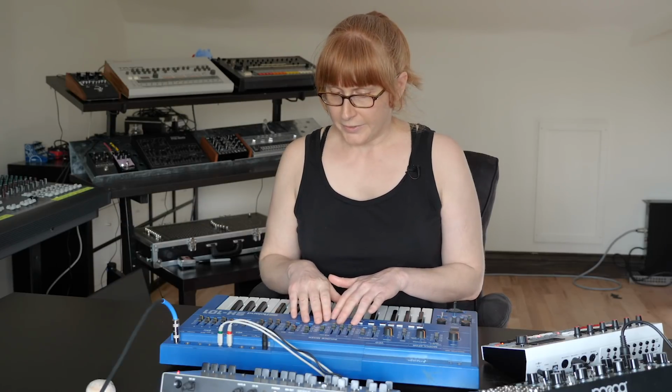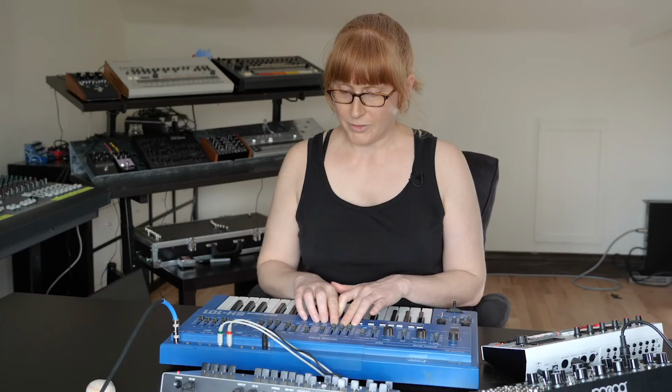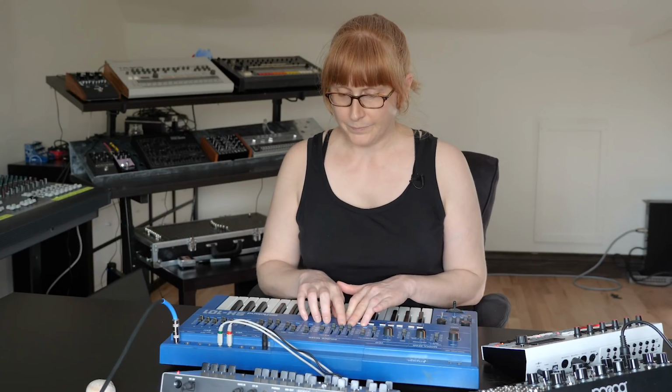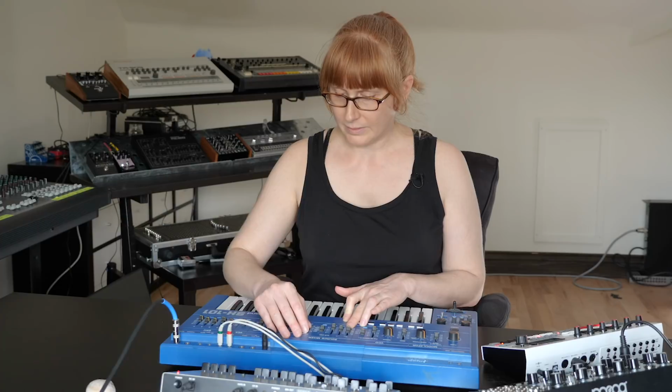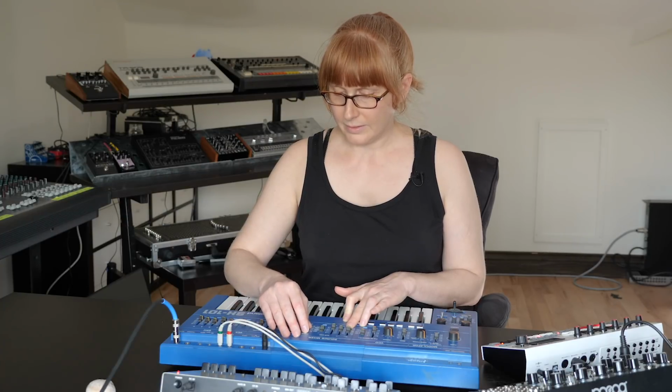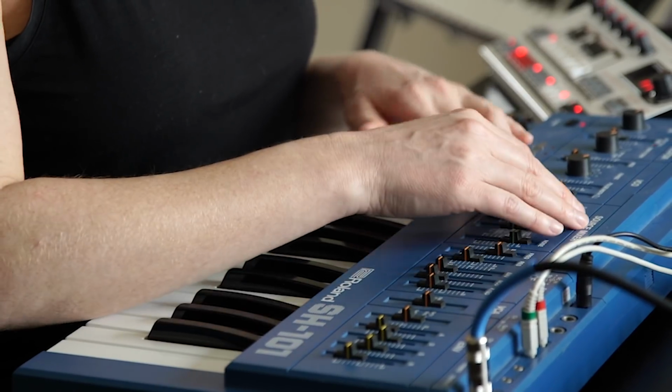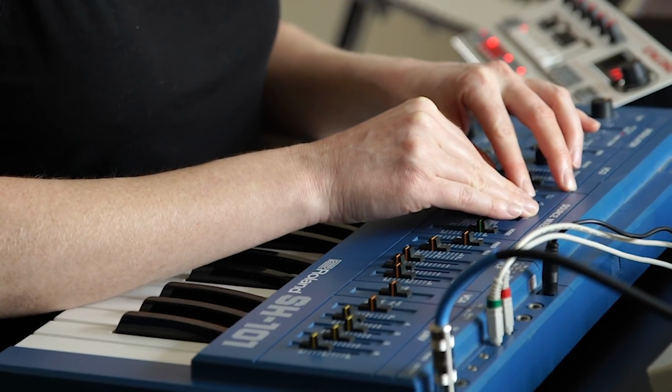The noise generator is really only one part of what the oscillator in this machine can actually do. These long sliders allow you to really smoothly mix in actual music tones.